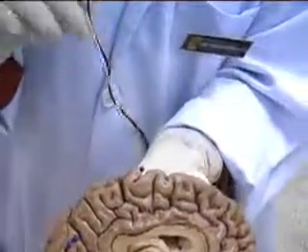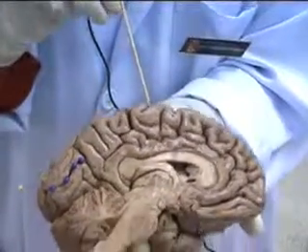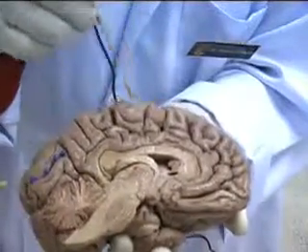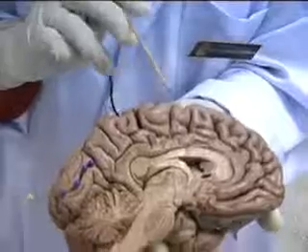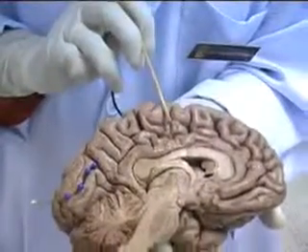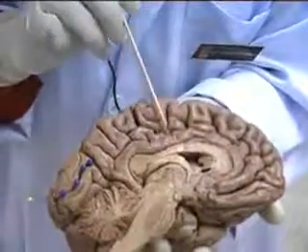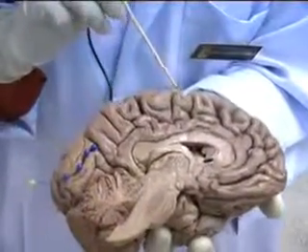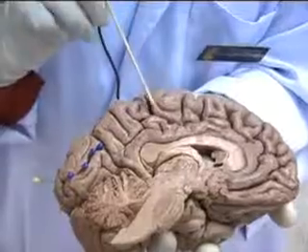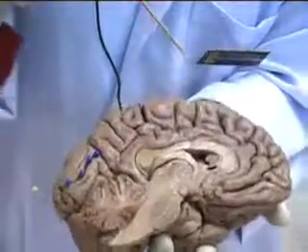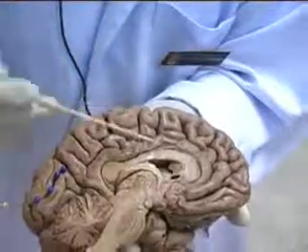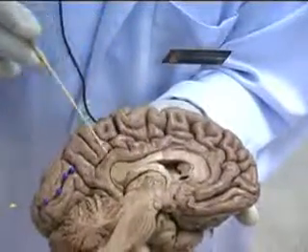Okay, and then remember your central sulcus here, and then it stops here. Okay, and then this region is known as the paracentral lobule. So the paracentral lobule is associated with which part of the body? It's for the foot and perineum. Okay, and then you have your cingulate sulcus, and beneath that you have your cingulate gyrus.